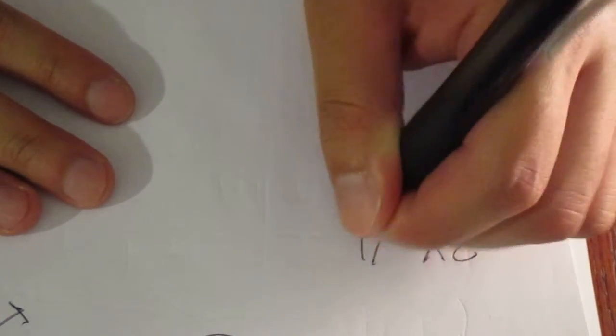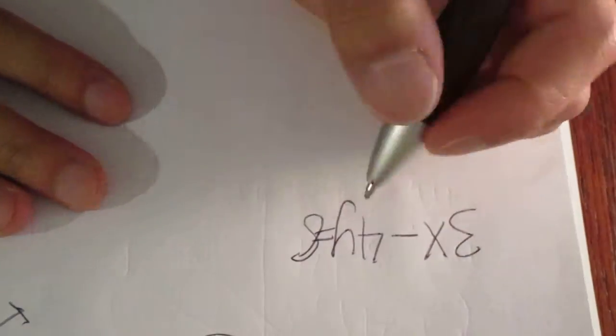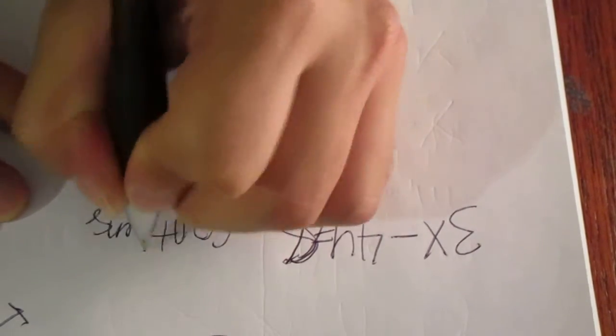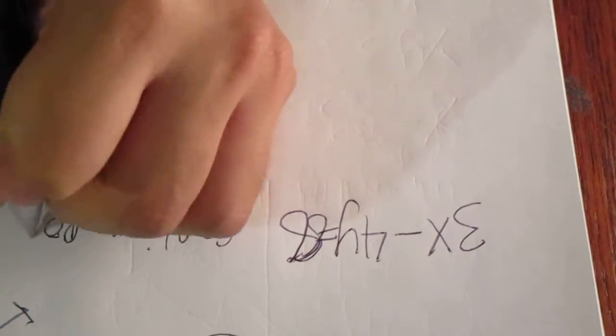So let's do an example. Let's say you are given 3x minus 4y equals 8, and it contains the point negative 2, 1.